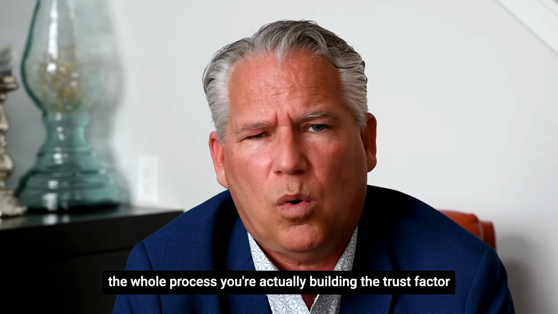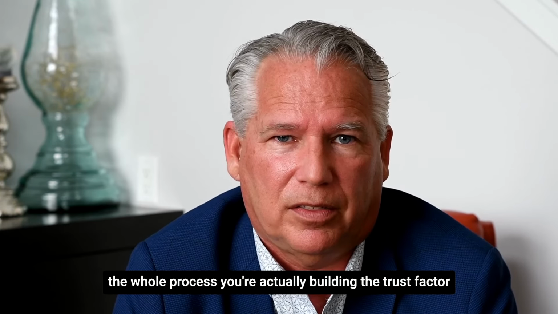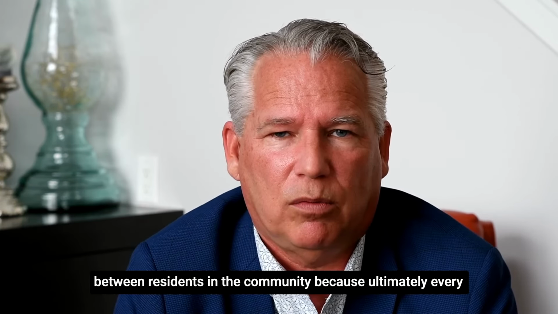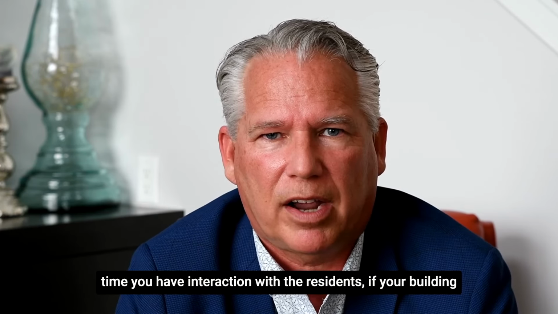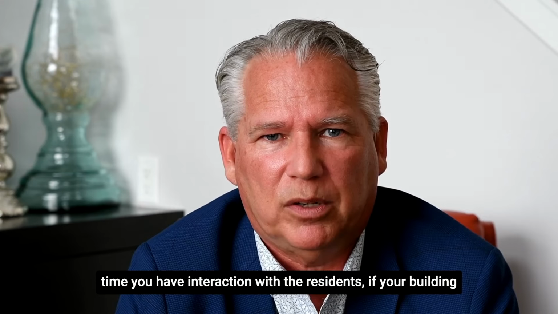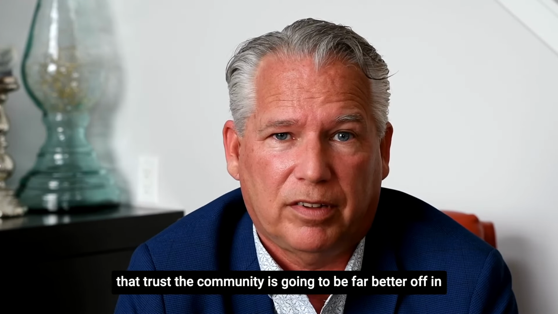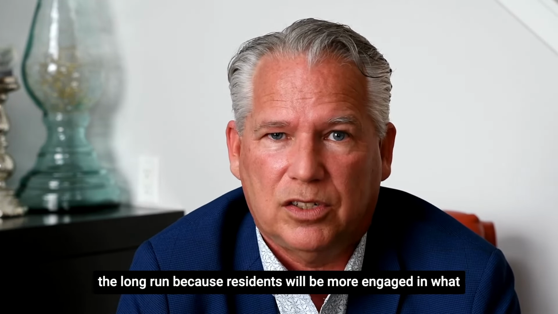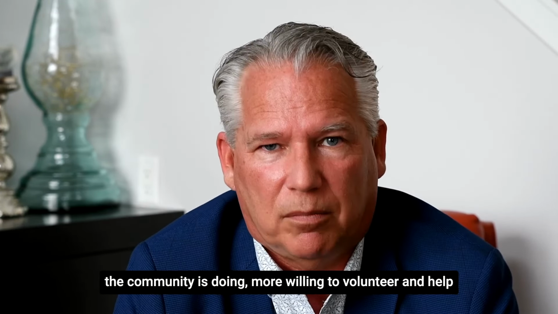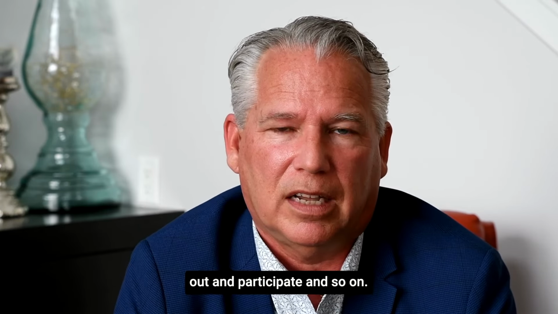And that through the whole process, you're actually building the trust factor between residents and the community, because ultimately, every time you have interaction with the residents, if you're building that trust, the community is going to be far better off in the long run, because residents will be more engaged in what the community is doing, more willing to volunteer and help out and participate, and so on.